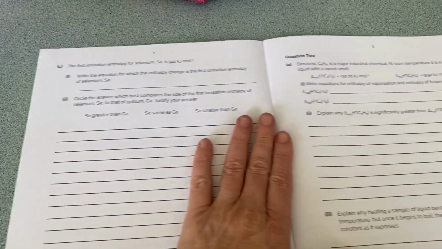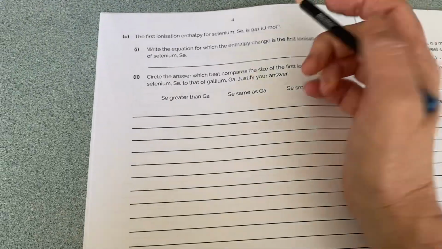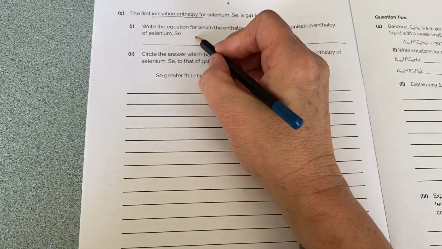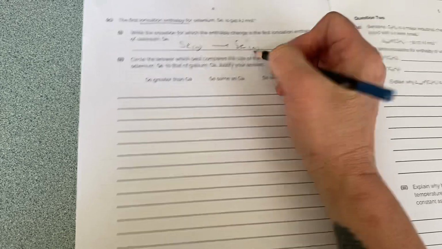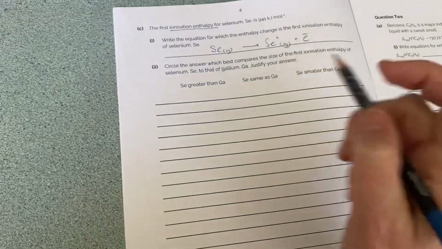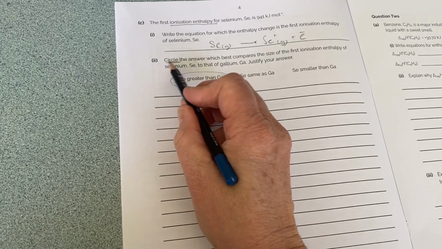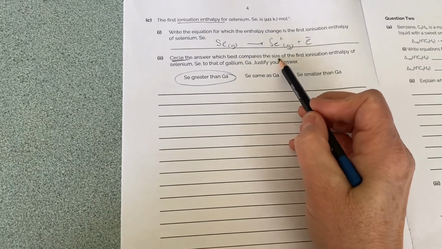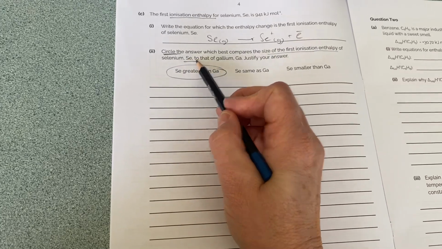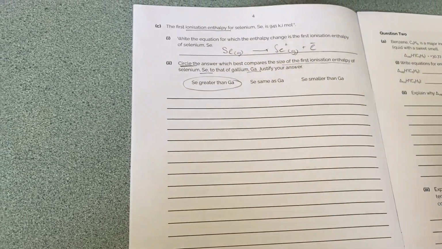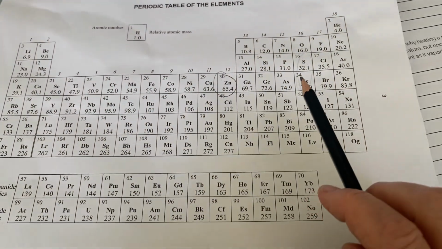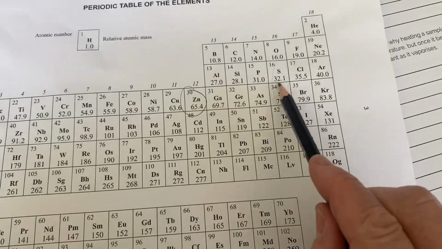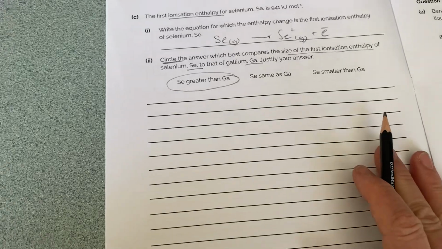Over the page, we've still got some more periodic trends here. So the first ionization energy of selenium, so that is selenium gas going to selenium plus gas plus an electron. And down here, we needed to circle one. A couple of you forgot to circle. Size of the first ionization energy of selenium compared to gallium. So if we get back our trusty periodic table, we can see that selenium is here and gallium is here. So we're comparing two that are going across a period. It's an across a period comparison.